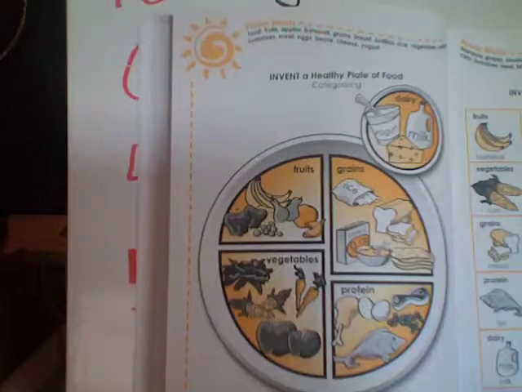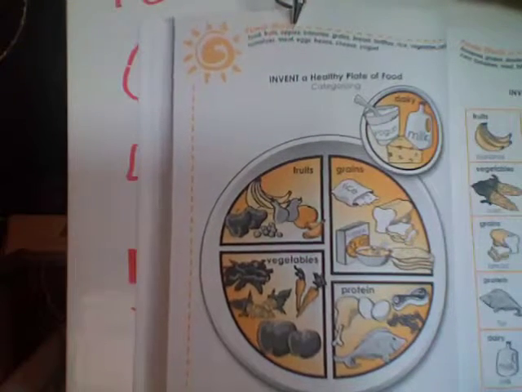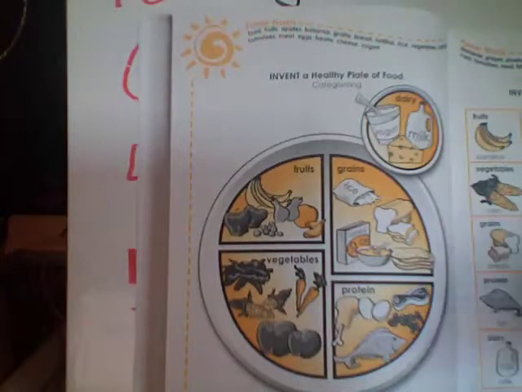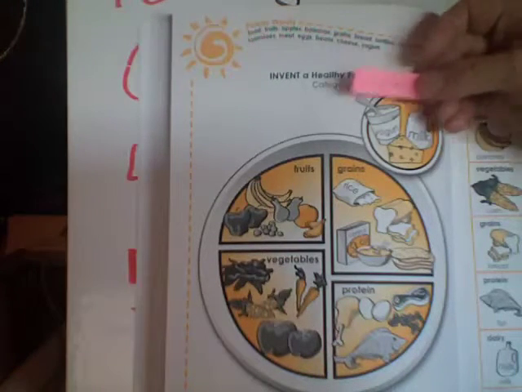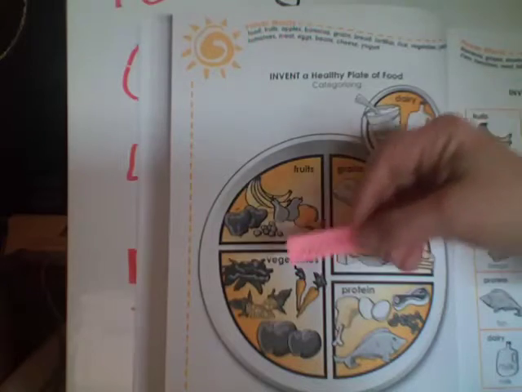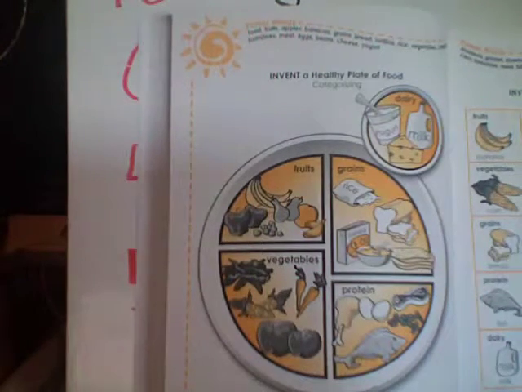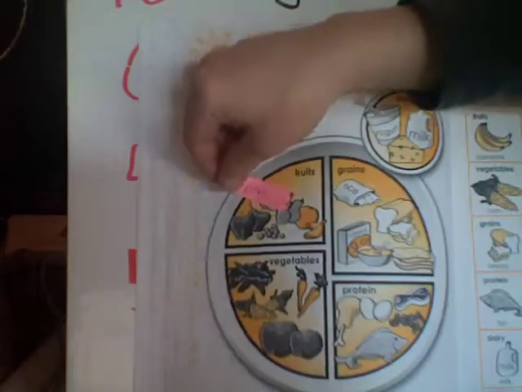All right, well, there's several words up here that she listed that I wanted us to think about which of these things they were. So let's sort them out. Can you find the word apples up there? Circle the word apples. Now, boys and girls, are apples dairy, a fruit, a grain, a vegetable, or protein? You're right. Apples are fruit.